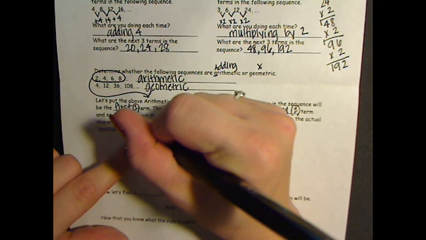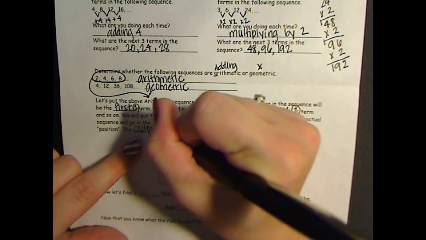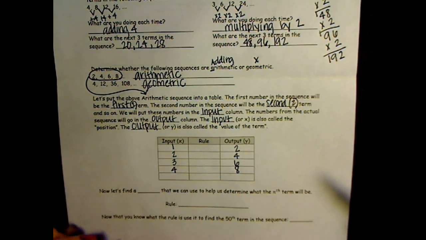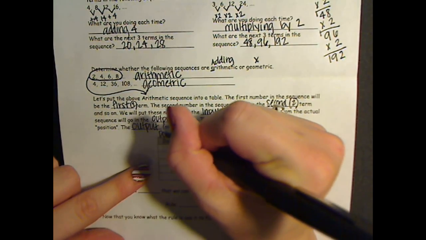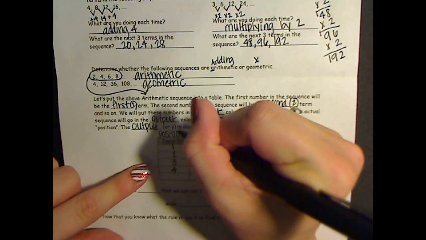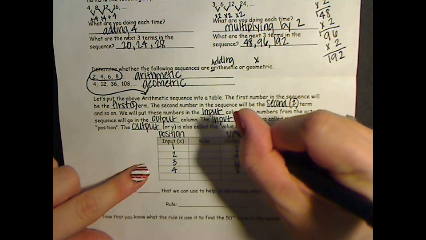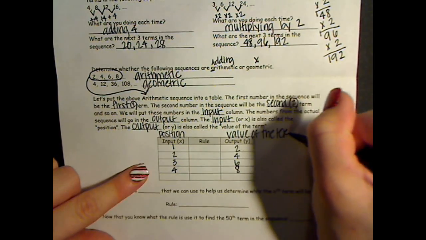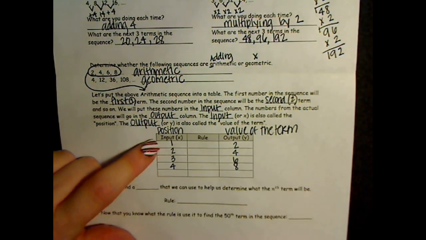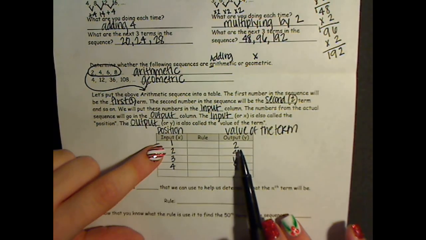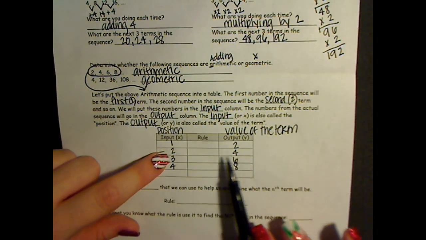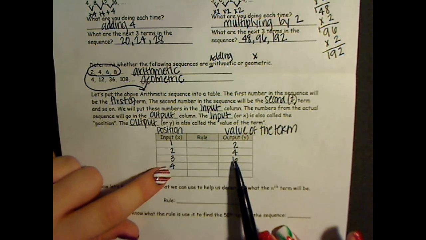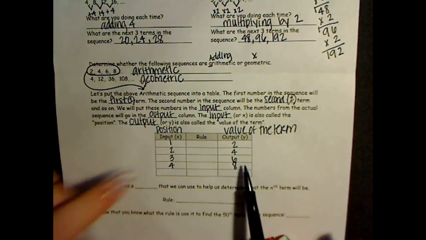The output, or Y, is also called the value of the term. So at position 1, it has a value of 2. At position 2, it has a value of 4. Position 3 has a value of 6, and position 4 has a value of 8.